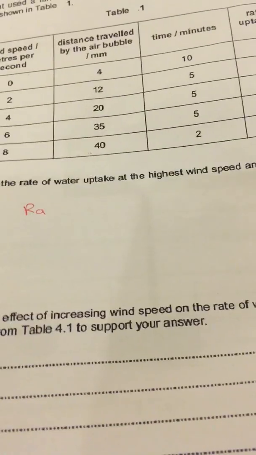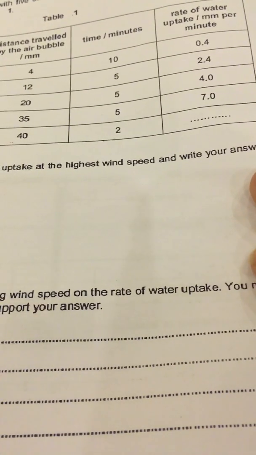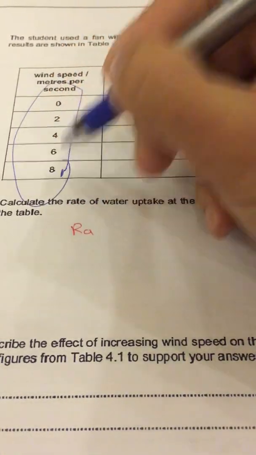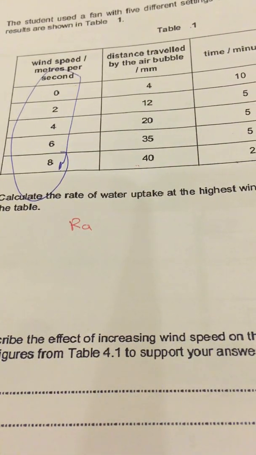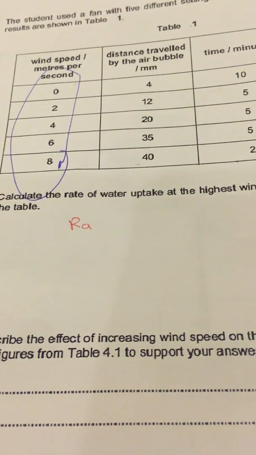So the question says calculate the rate of water uptake at the highest wind speed. The highest wind speed here is 8. As we know, since we want to investigate the wind, we should have different speeds of the wind. As I mentioned in the guideline, how can we change the wind? By using a fan. We can change the speed of the fan, okay?